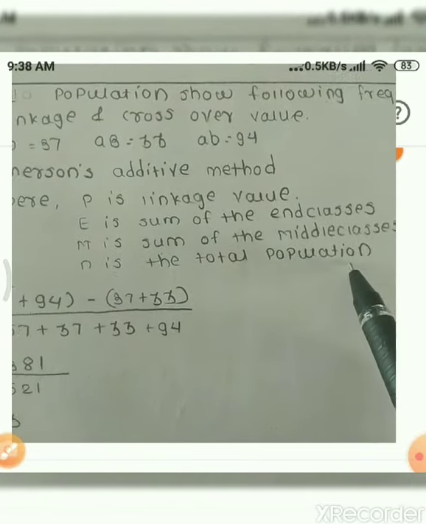These are the sum of all the values of end classes, minus m. m means what? Sum of middle values. Which are those middle values here in this case? They are 37 and 33. So E minus m divided by n. n means what?